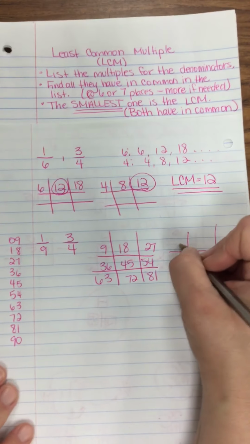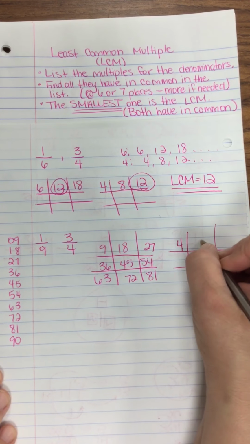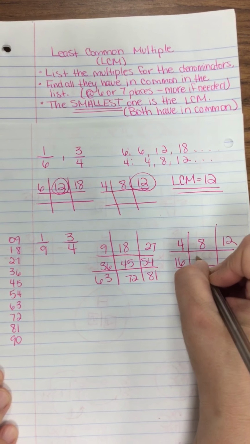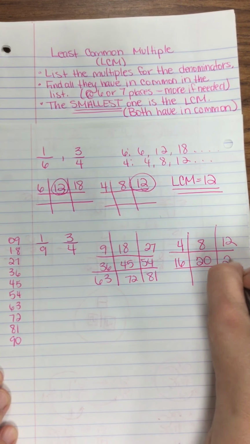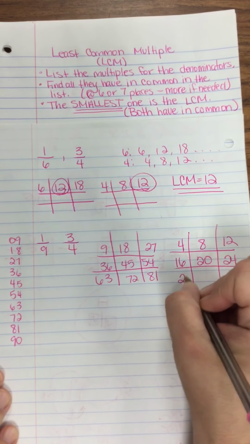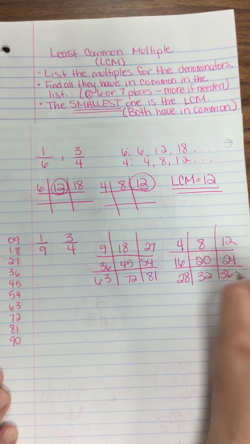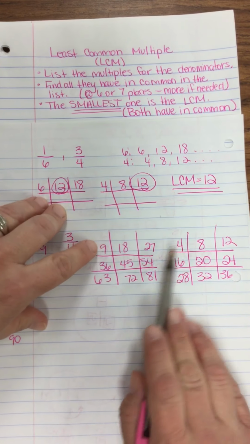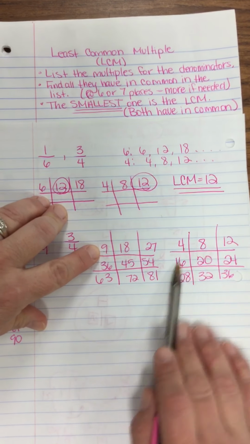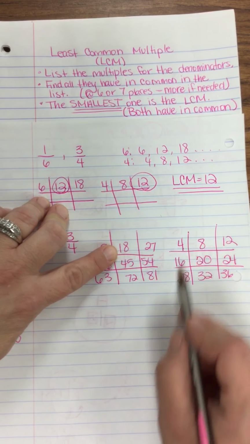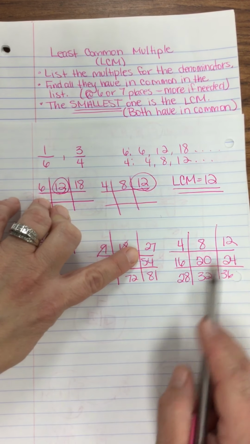Okay, and now I'm going to do my 4s. 4 plus 4 more is 8, plus 4 more is 12, plus 4 more is 16, and then 20, 24, 28, 32, and 36. So let's start. I have a 9. There's no 9. 18. There's no 18. 27.